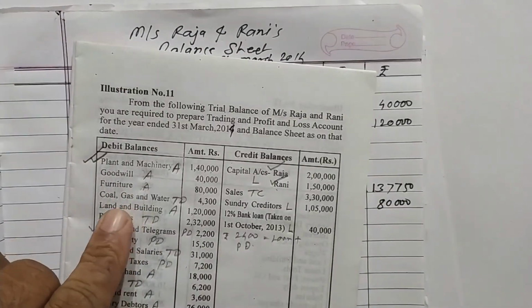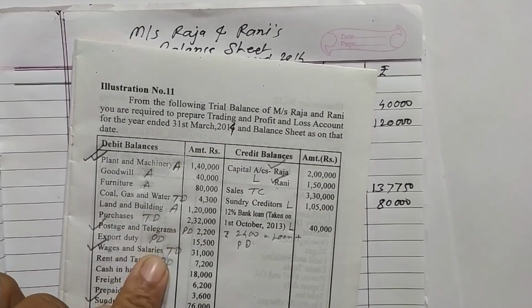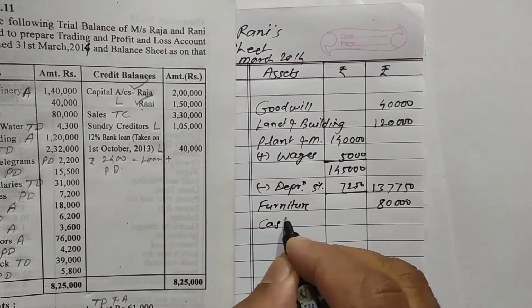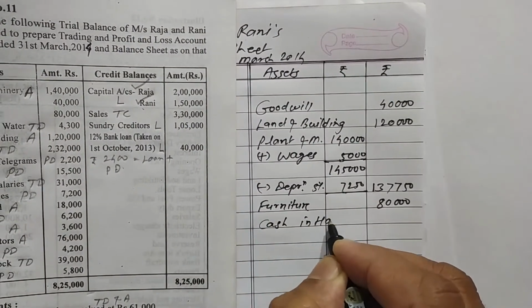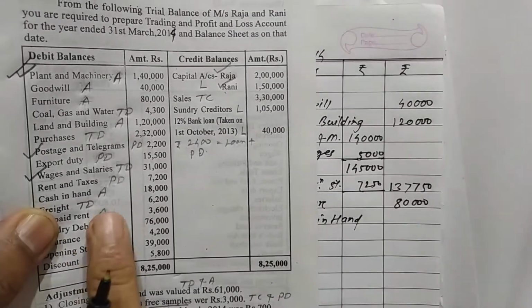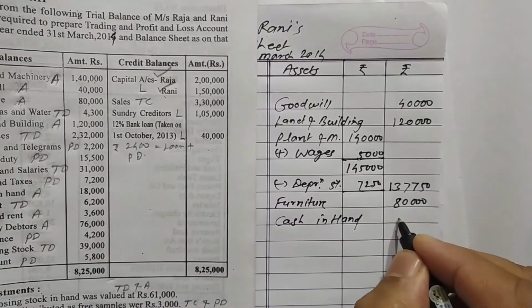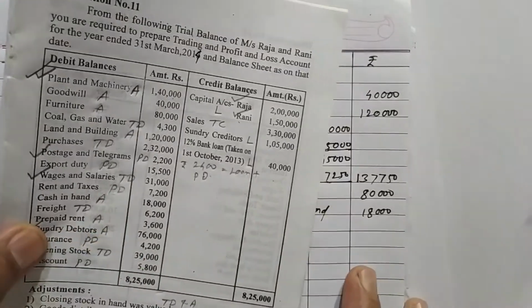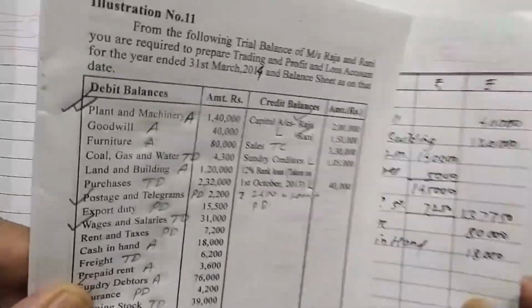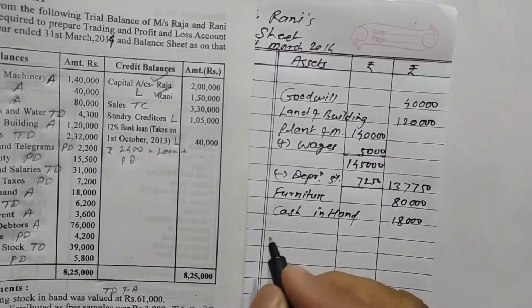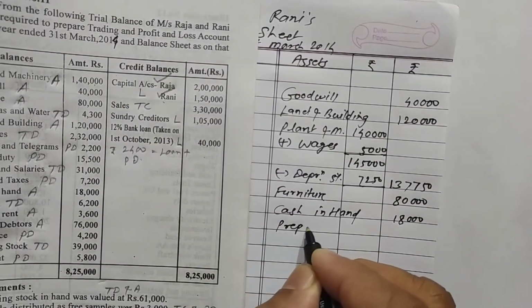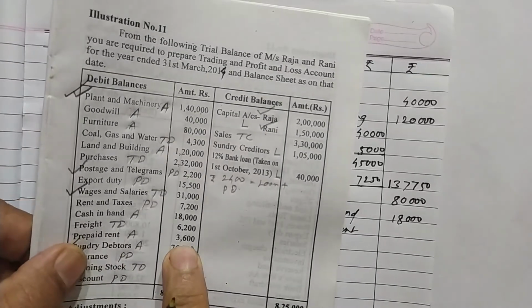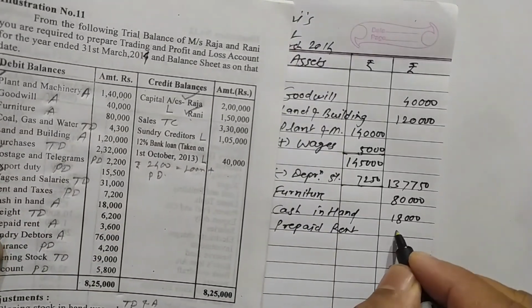Now see sequentially, cash in hand. Right here it is cash in hand, rupees 18,000. Next is prepaid rent, rupees 3,600.